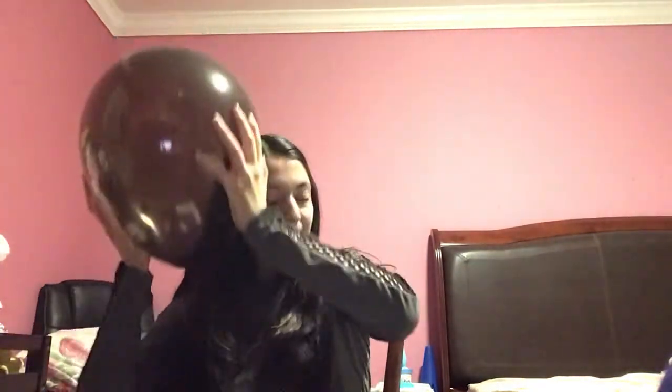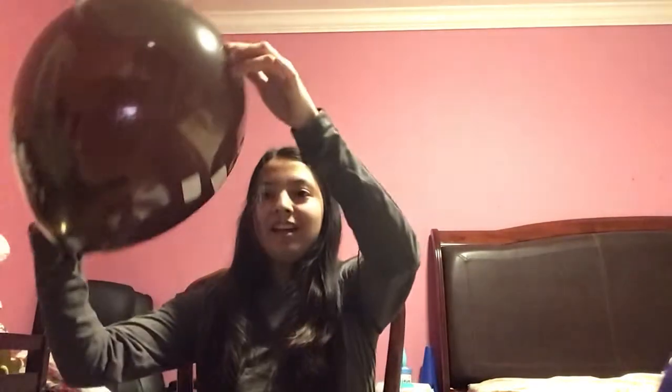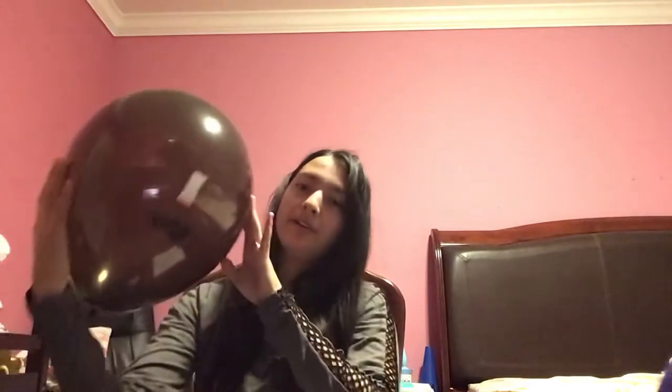So now we're going to try with the pieces of paper. I know you guys can't really see, so let me try the best that I can. I'm going to rub it against my hair. And then I will, look at that. It picked up the pieces of paper. I rubbed it against my hair and it picked up the piece of paper. Let's do this side. Oh, it fell down, but it did work. See?